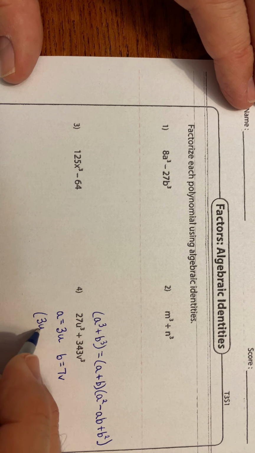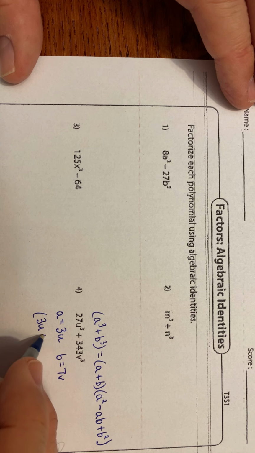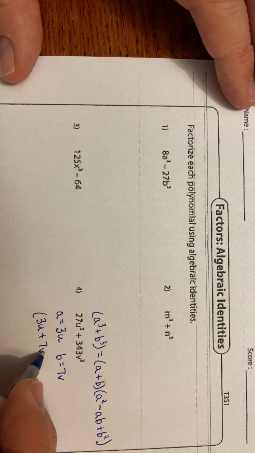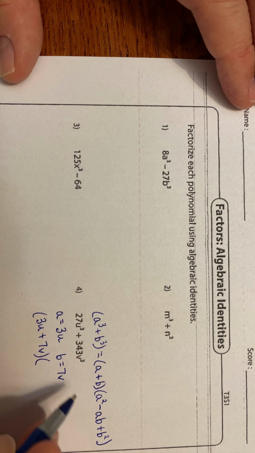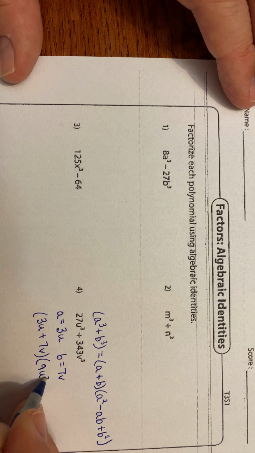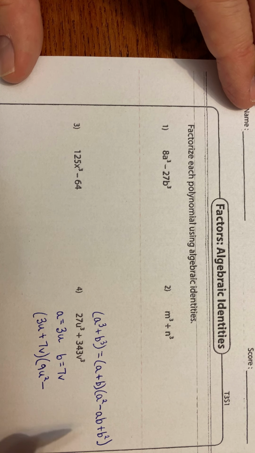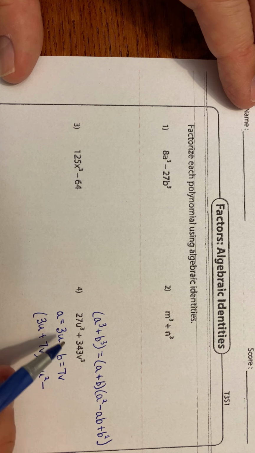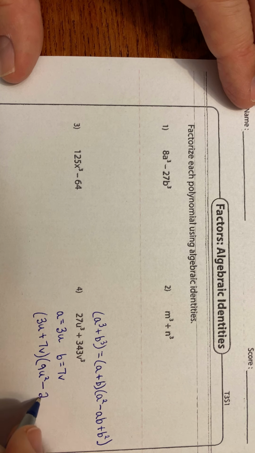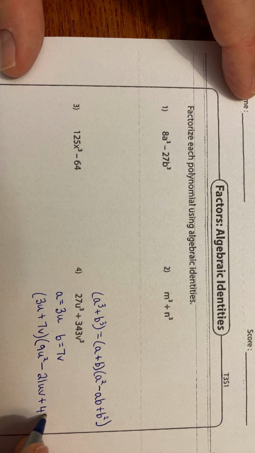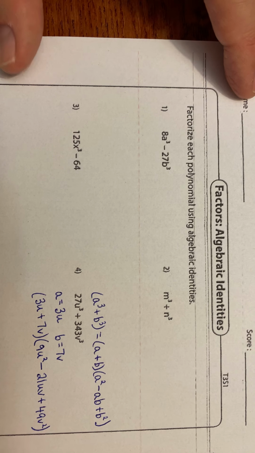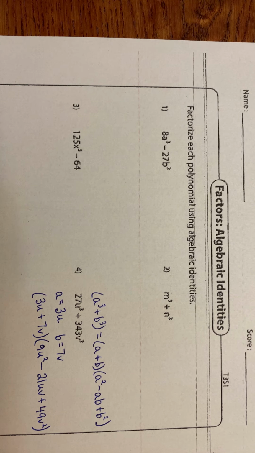So 3u plus, same sign, 7v times square the first term. 3u times 3u is 9u squared. Opposite sign. A times b. 3u times 7v is 21uv. Always positive. And then b squared. 7v times 7v, 49v squared.